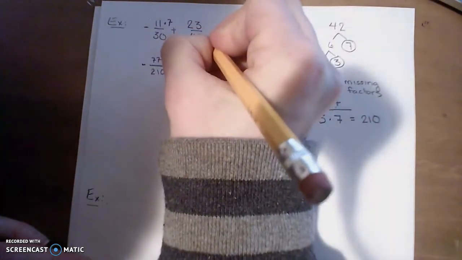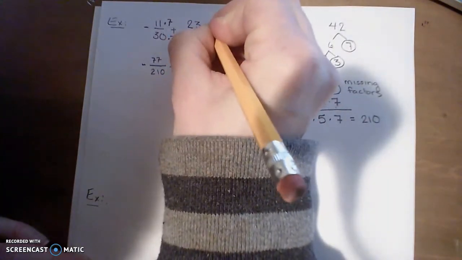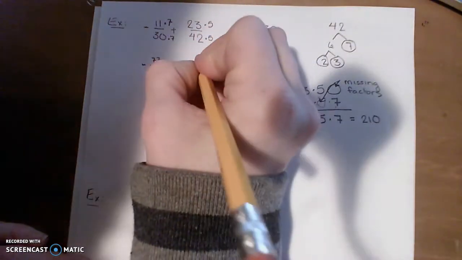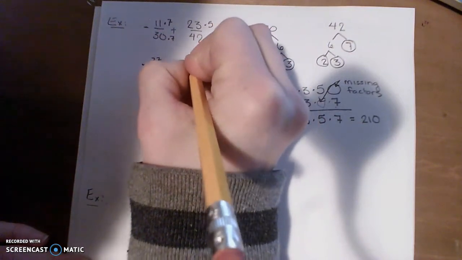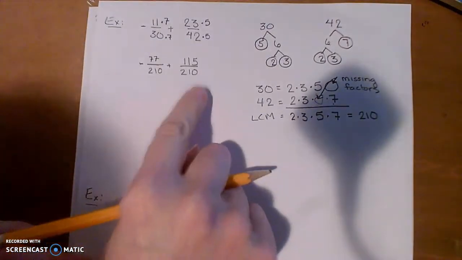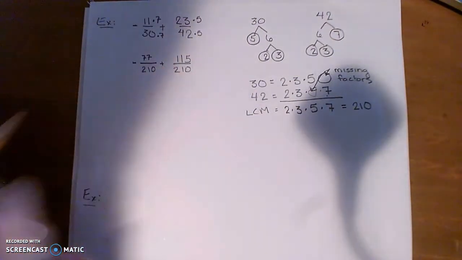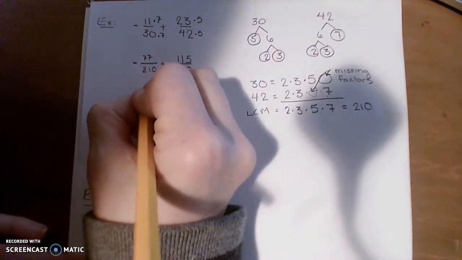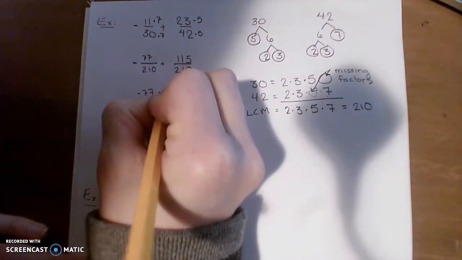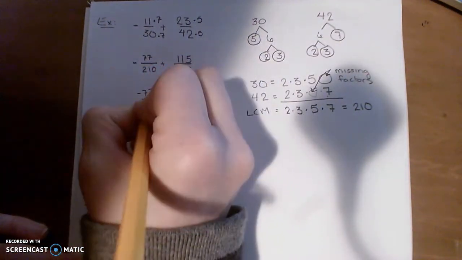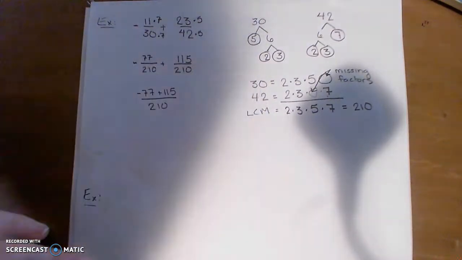So I'll multiply this times 5 times 5. 23 times 5 is 115, and 42 times 5 is 210. So now I can go ahead and add these fractions together. Negative 77 plus 115 all over 210.